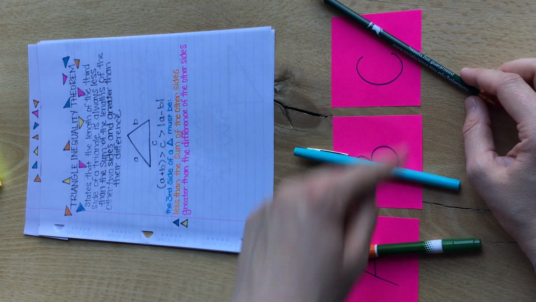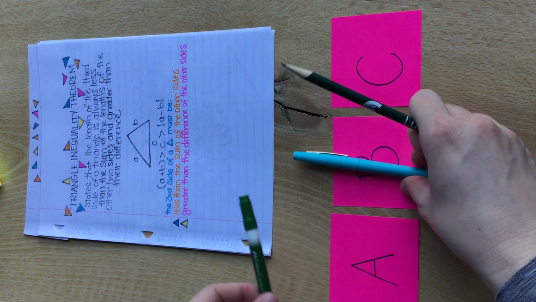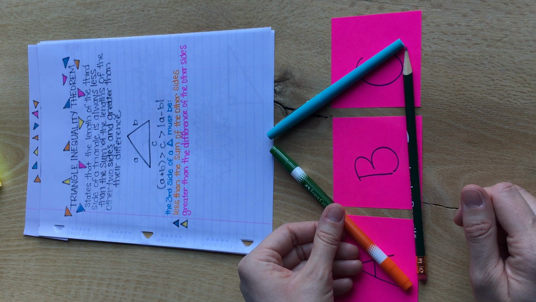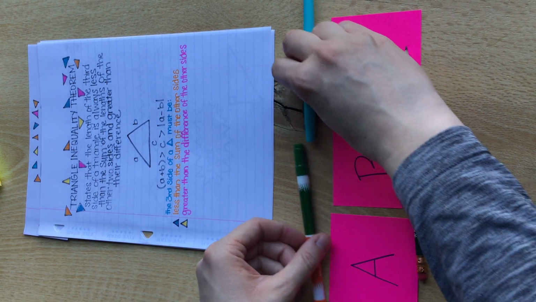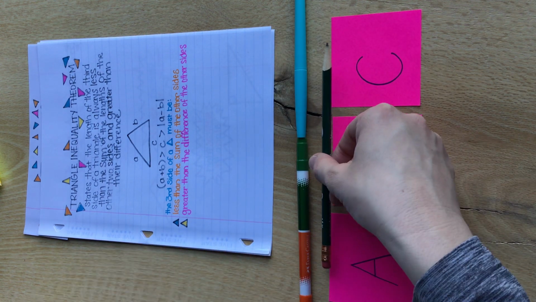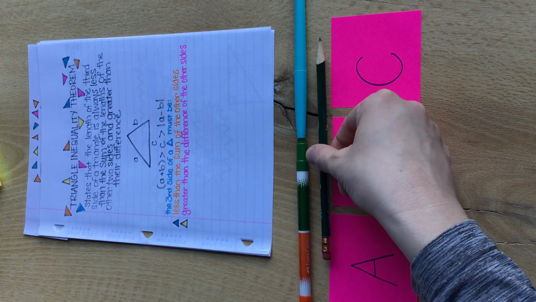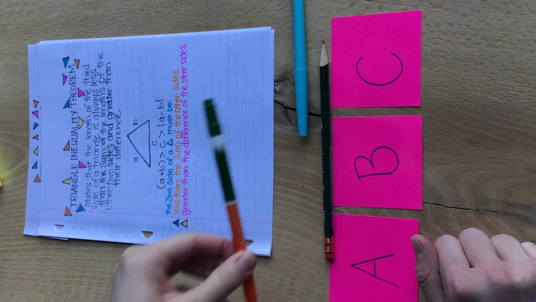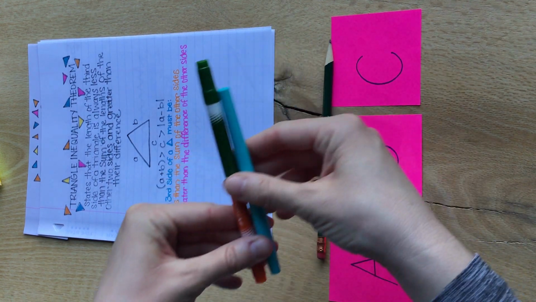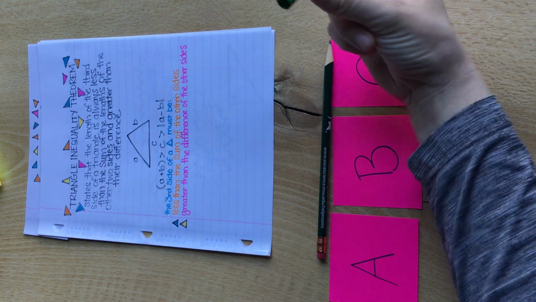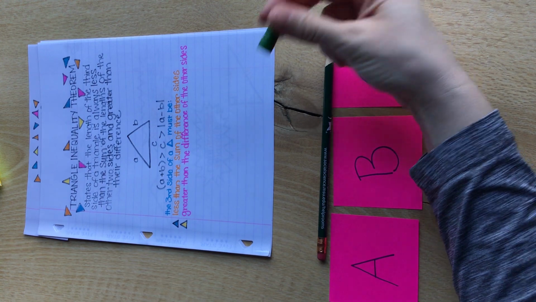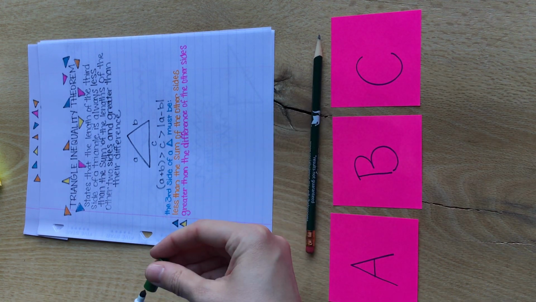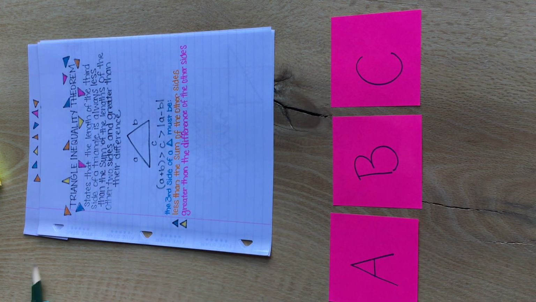A, B, C. So what they're saying is, if I make a triangle out of A, B, and C, there's my triangle. If I add these two together, putting them right next to each other, it needs to be greater than C. A plus B needs to be greater than C. Now, if I did A minus B, and I took B away, this is what I have left. This needs to be smaller than C. C needs to be greater than this. That is what the triangle inequality theorem is telling me.